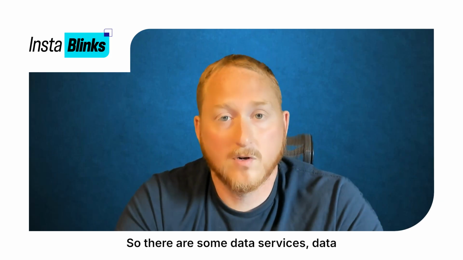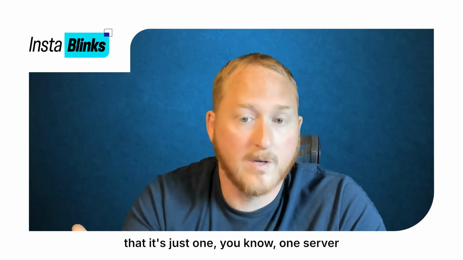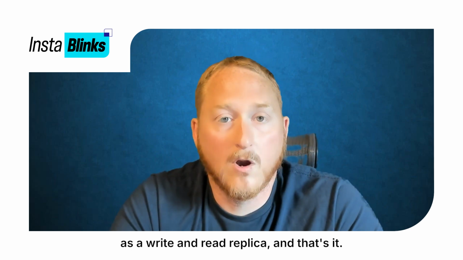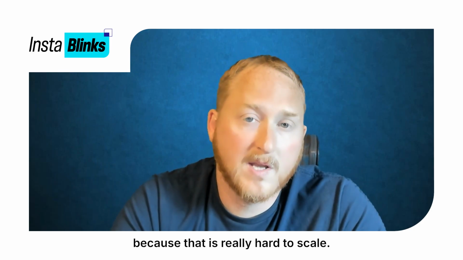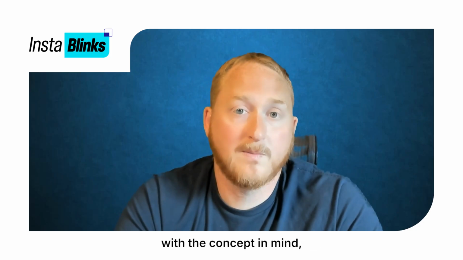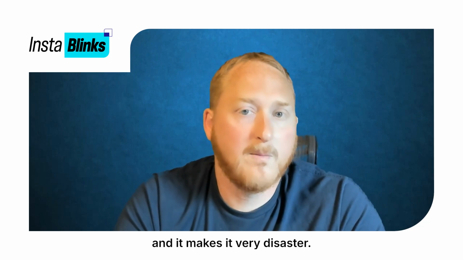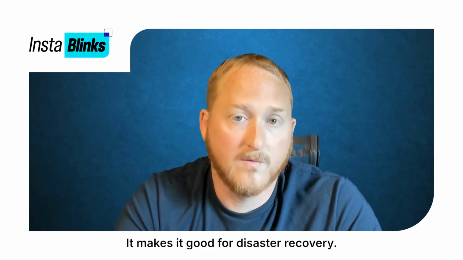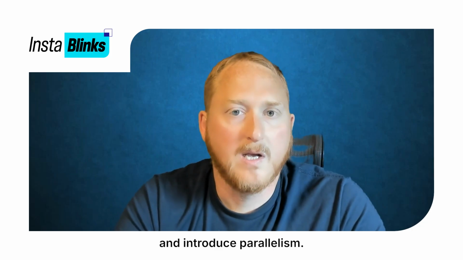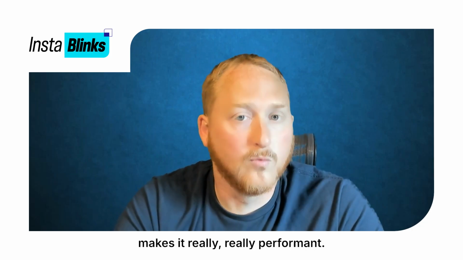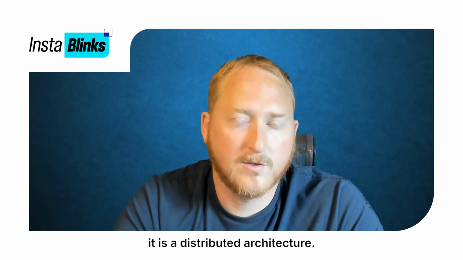There are some data technologies out there that are more monolithic. You think of some of these databases where it's just one server, and that server serves as a write and read replica, and that's it. Now, a lot of them are moving away from that because that is really hard to scale. So Kafka was actually designed with the concept in mind where it was fully distributed. That does a lot of things for you, but specifically, it makes it highly available, and it makes it good for disaster recovery. So those are two really good benefits. Plus, the ability to scale and introduce parallelism in your writes and reads makes it really, really performant. And so the particular architecture for Kafka is a distributed architecture.